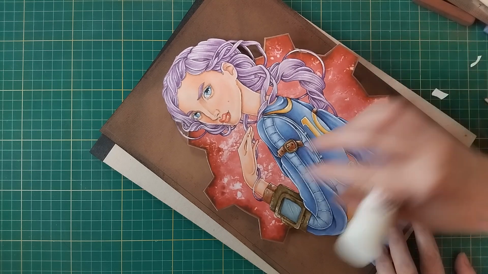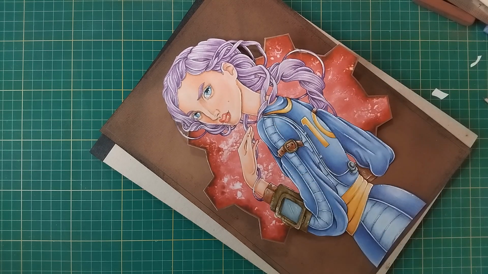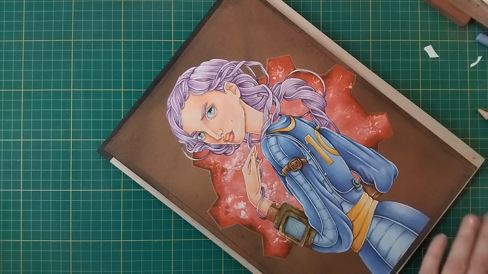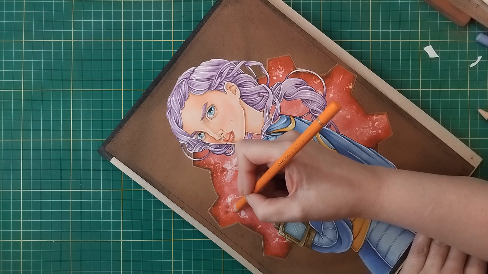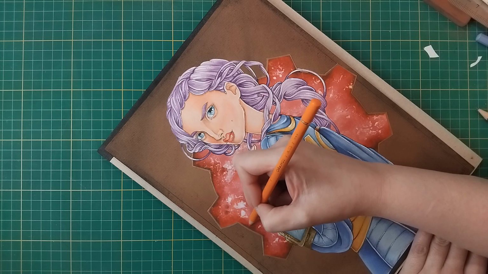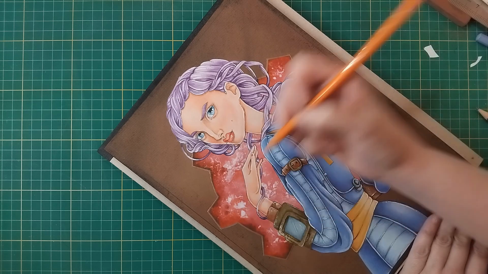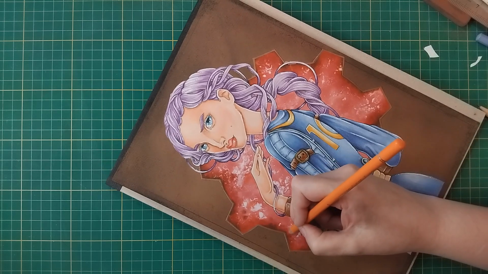Yeah, I think that'll work pretty well, so I'm going to go ahead and get her stuck onto there, and then I'll catch up with you when she's done. I've got our lady all stuck down now. I'm just going to add a little bit of orange around the edges just to emphasize these kind of rusty areas that we had going on. But I don't think there's too much more that she'll need to be done.